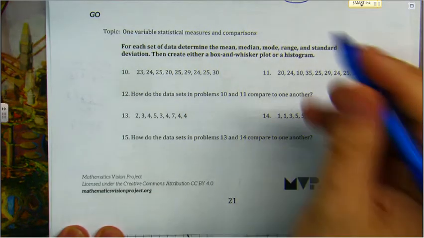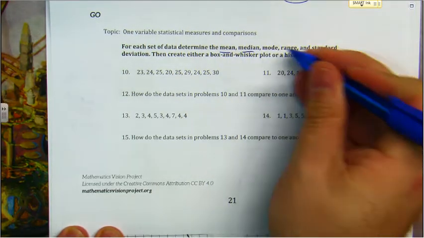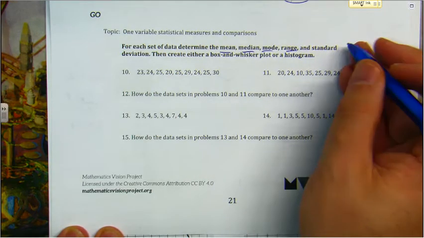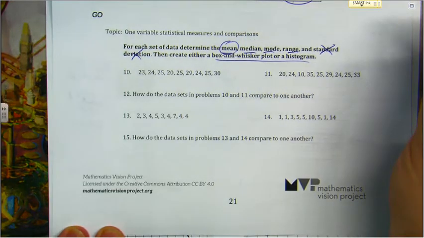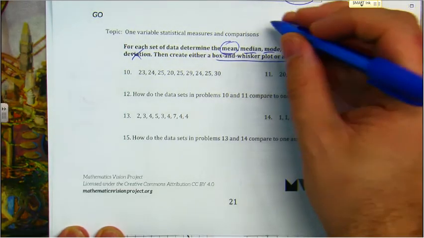And then finally, this is another review section. It's one variable statistical measurements and comparison. It wants us to find the mean, the median, the mode, the range, and we'll skip standard deviation. I'm not that interested in standard deviation, but I do want you to create either a box and whiskers or a histogram for these. And remember, mean is where we add up all the numbers.